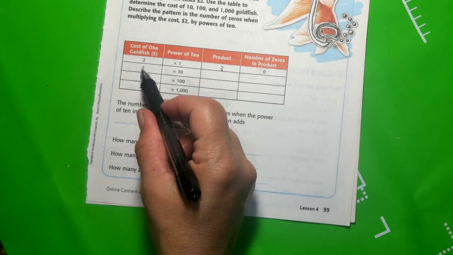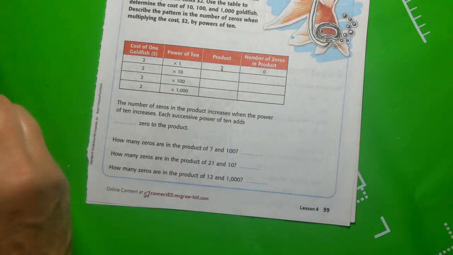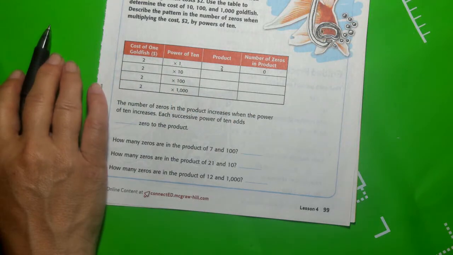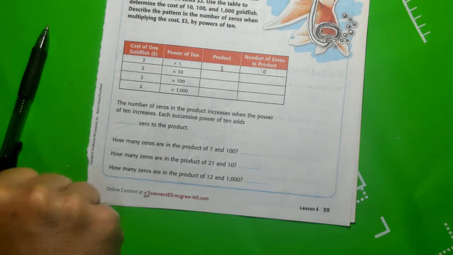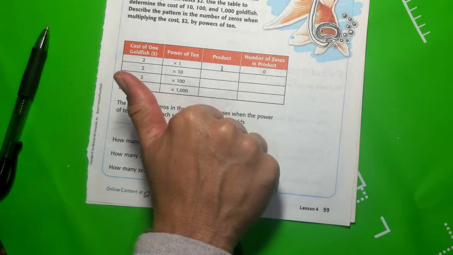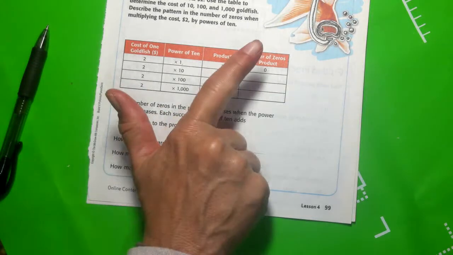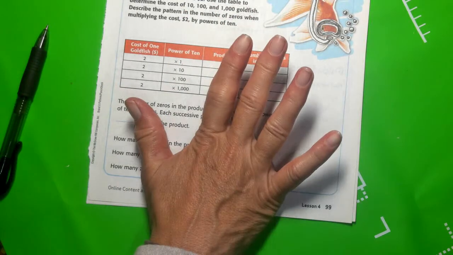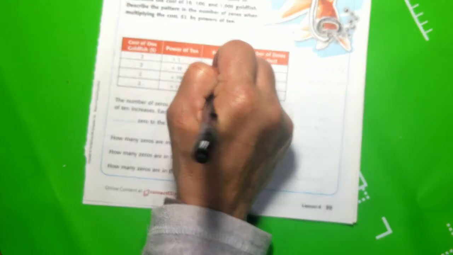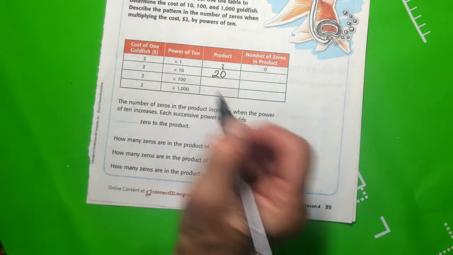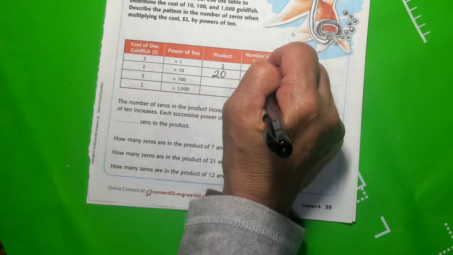Okay. So now, what if I bought 10 goldfish? I know someone's already out. It's 20 and you've already figured it out, right? But we're going to count by twos 10 times. Ready? 2, 4, 6, 8, 10, 12, 14, 16, 18, 20, right? I did it 10 times. So that is 20. So it's going to cost you $20 to buy 10 goldfish. How many zeros are there? 1. Now I have 1 zero.